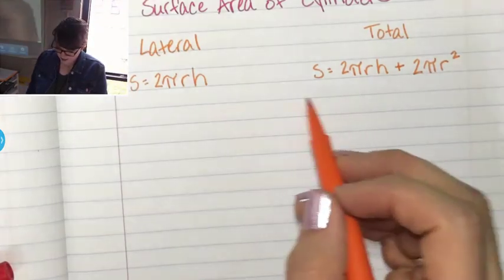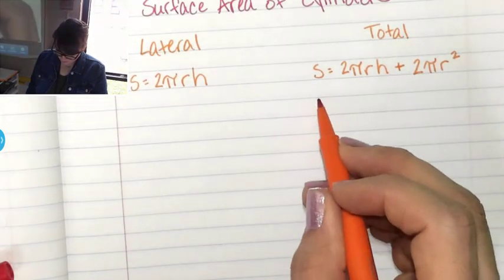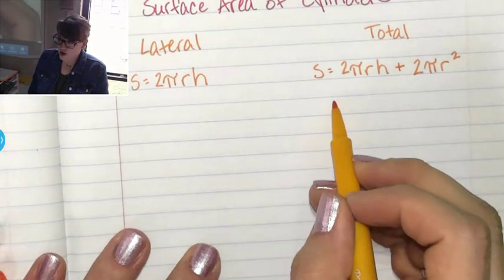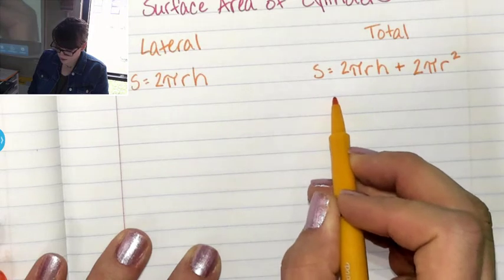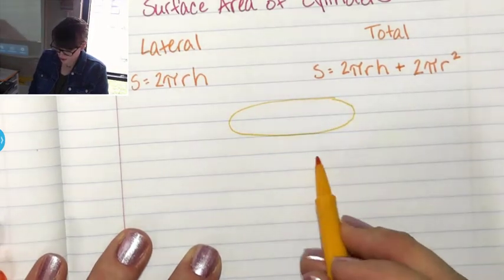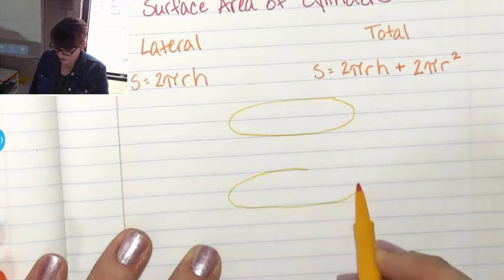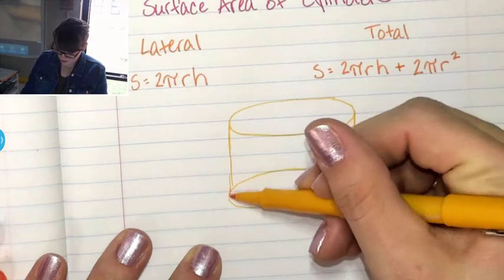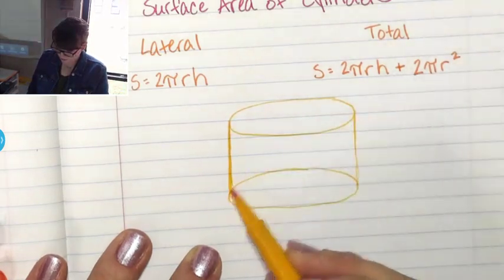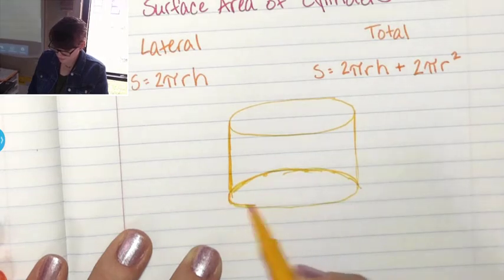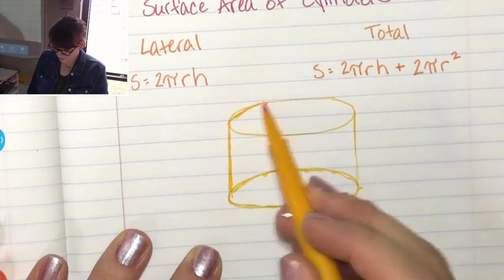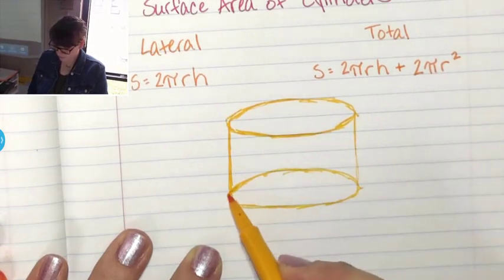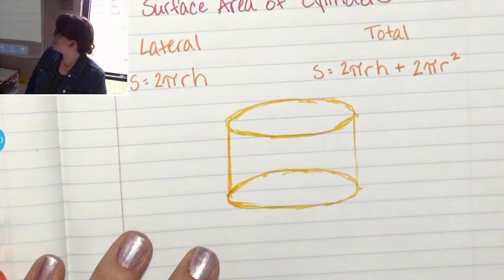So if I had a cylinder, to draw a cylinder, you kind of draw a squished circle so it looks like an oval. So if you draw an oval, and then you go down, you draw another oval, and you connect the edges of the ovals, you have a cylinder. There you go. Cylinder.